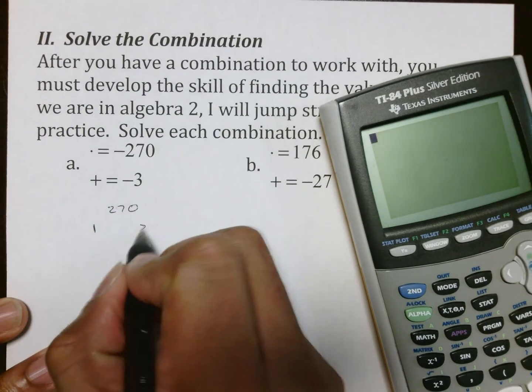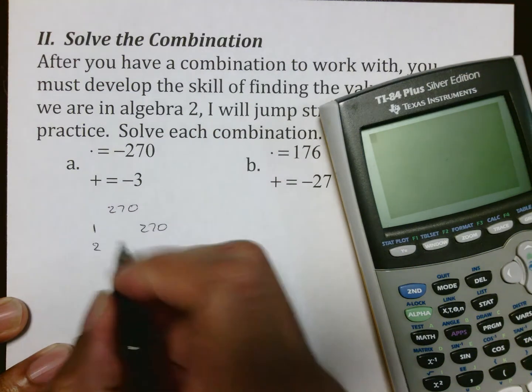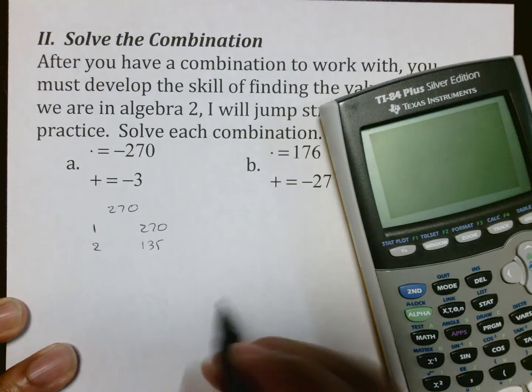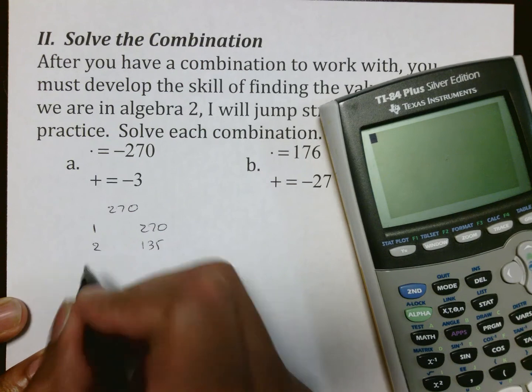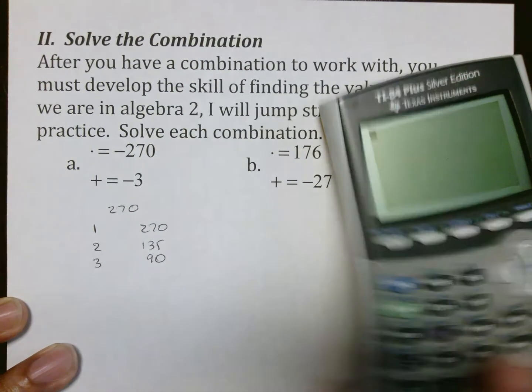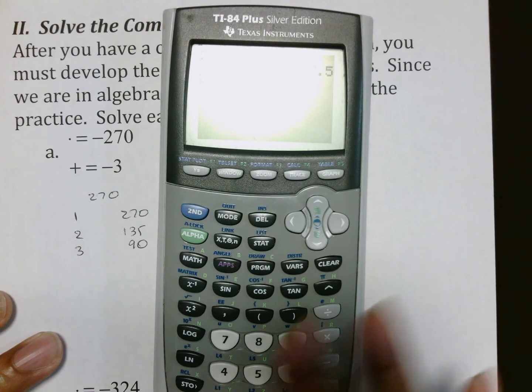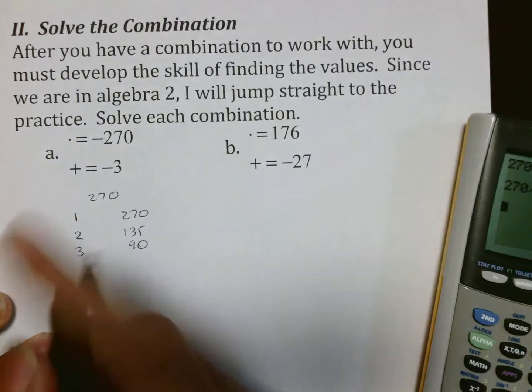So for example, 1 times 270 would be 270. 2 times 135 is 270. That's if you divide by 2. 3 times that, I think it's 90. I don't know if 4 goes in there. I don't think it does. Nope. 270 divided by 5 is 54.